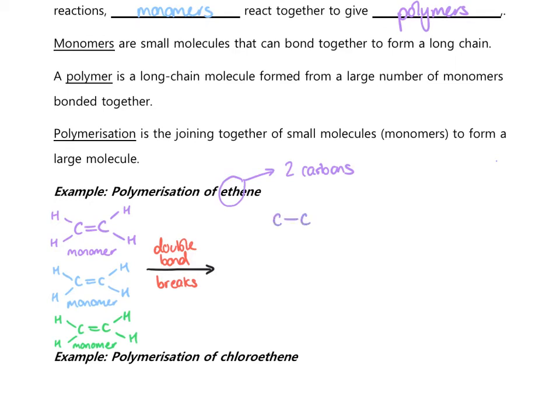So rather than having a double bond, I have a single bond between my 2 carbon atoms. But what has happened to that double bond? Well, essentially it has broken. The second of the double bond breaks, and you can think of it as almost half going this way and half going that way. So you'll see I've done that bond slightly shorter.